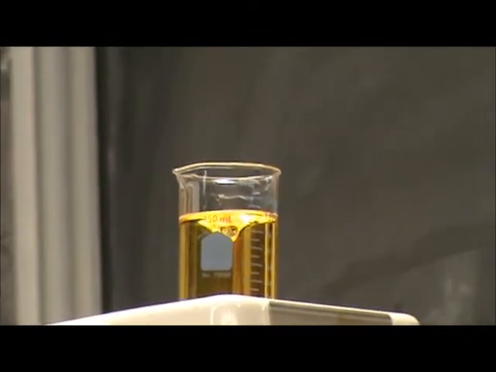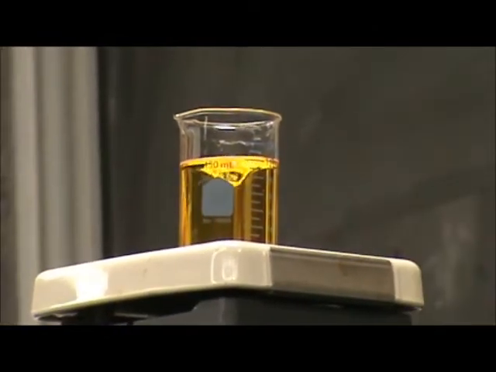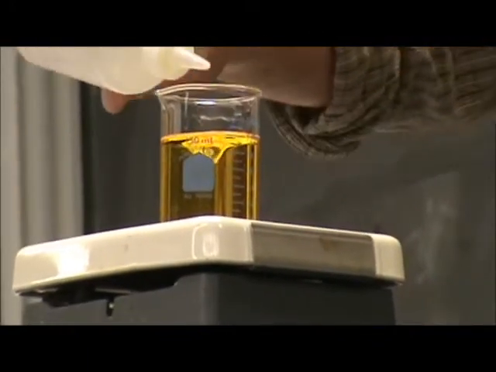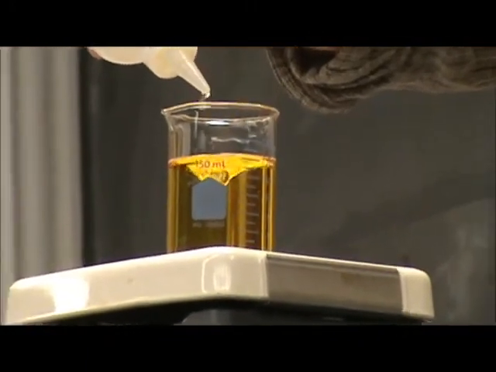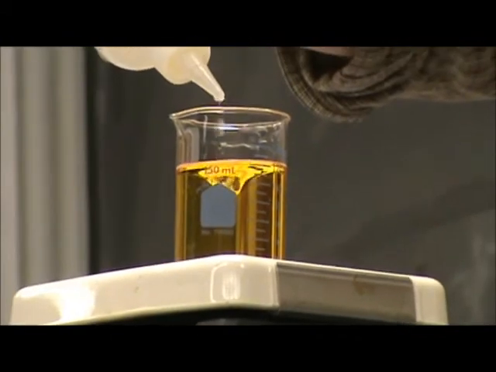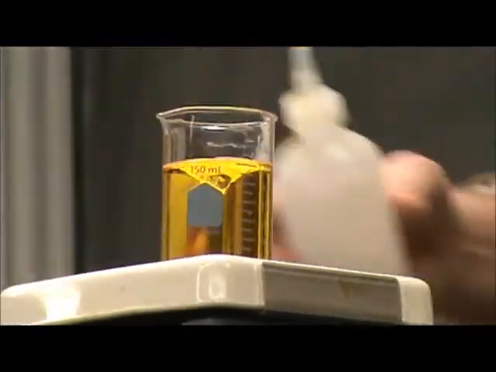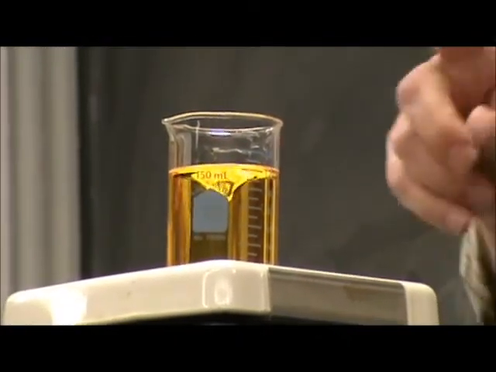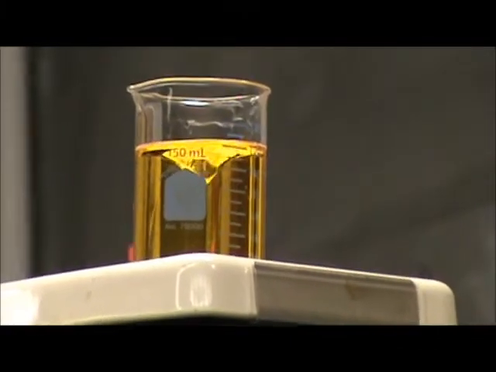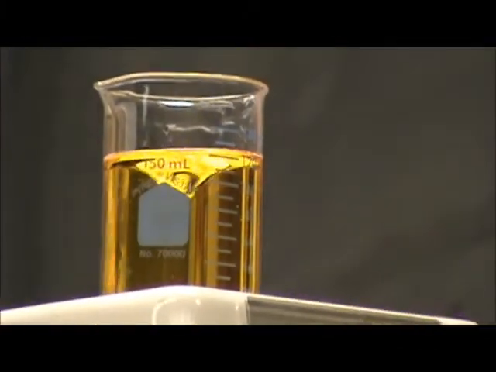It's not blue. Yeah. I'm going to add a little hydrochloric acid. This should be lowering the pH. No change. That's because the yellow form of this acid-base indicator is the acidic form.